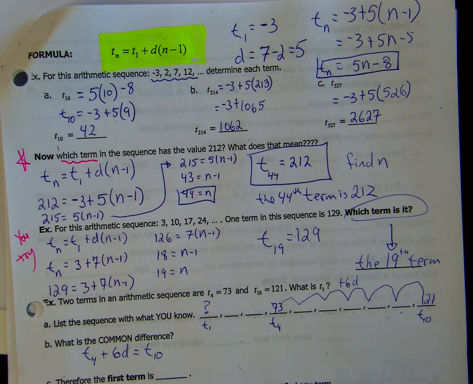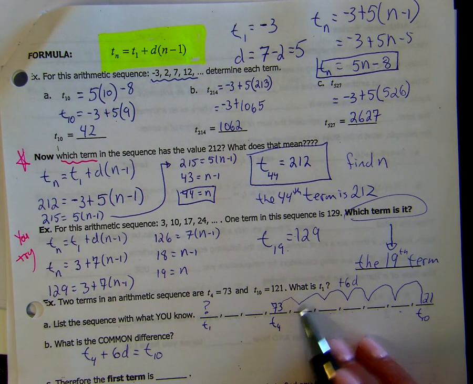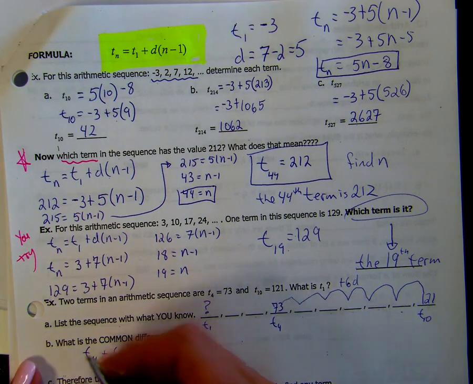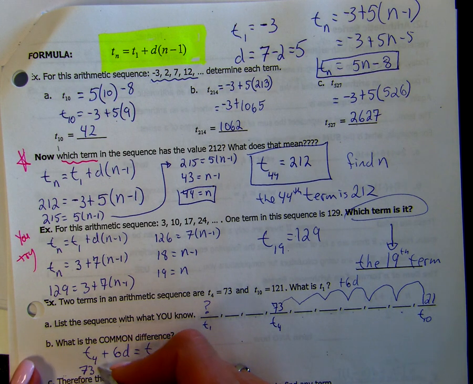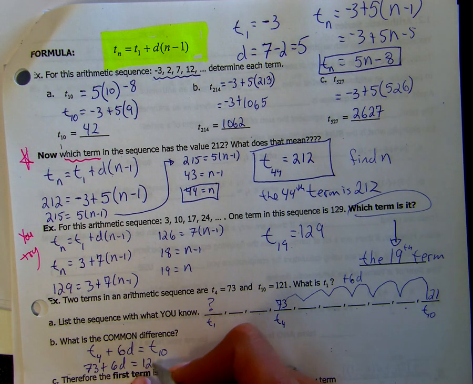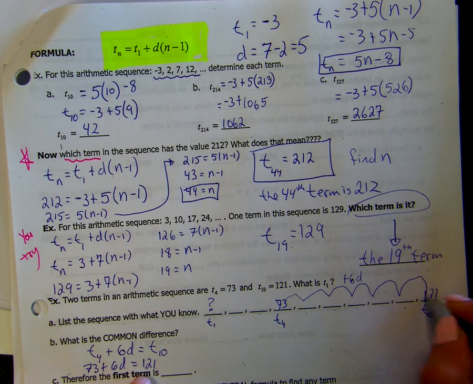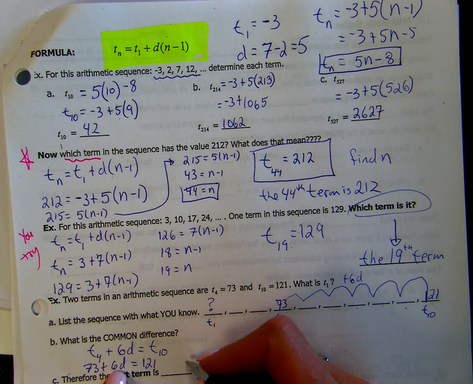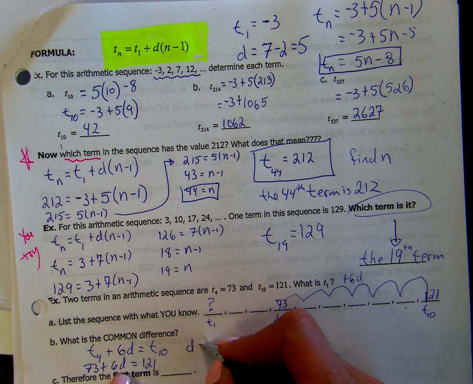Yes. Okay, why aren't we adding it 7 times, or 5 times? It's the number of jumps you have to make, okay? So what's term 4? Term 4 is 73, plus 6d, I don't know d, is equal to term 10, which is 121. And from here you can see it's algebra. Subtract 73 from both sides and divide by 6. What's d equal to?